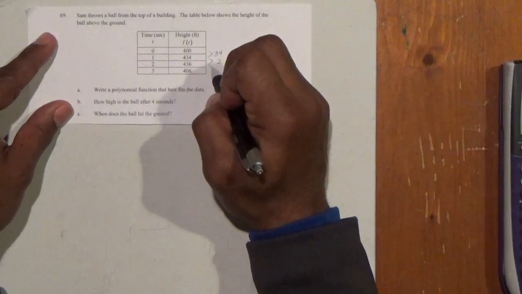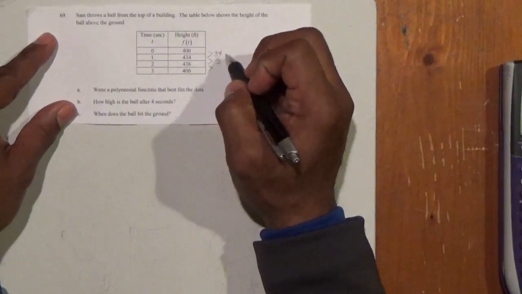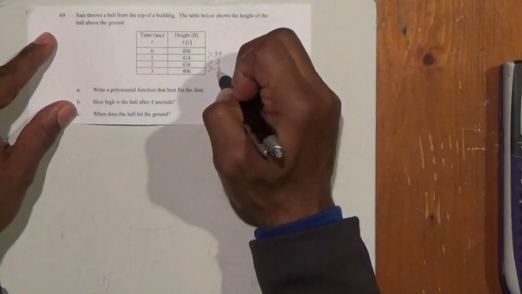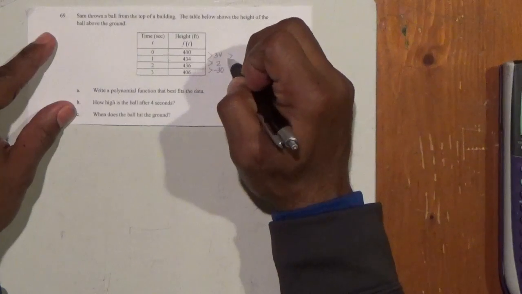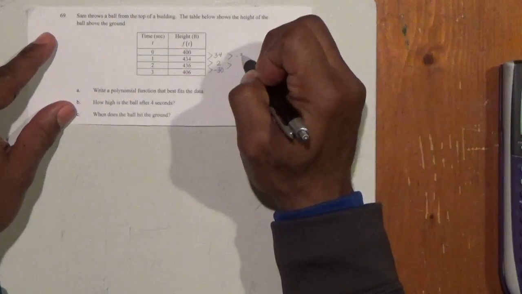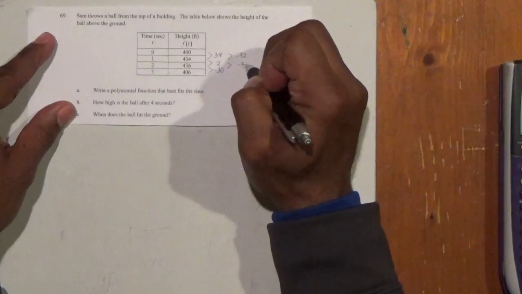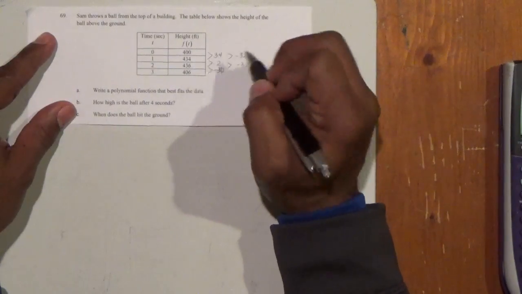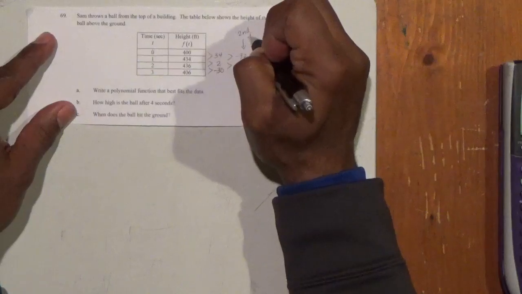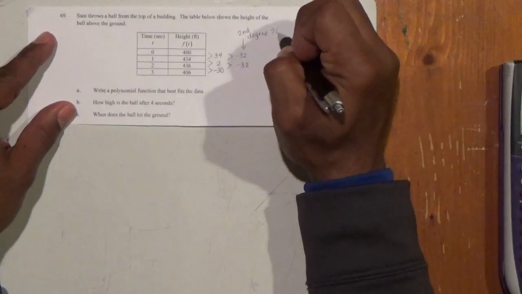And from 36 to 406 is negative 30. Then we go again. From 34 to 2 is negative 32, and from 2 to negative 30 is negative 32. So this is second degree, and since it's second degree, it is a quadratic.